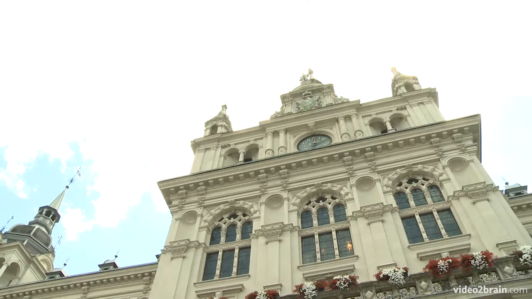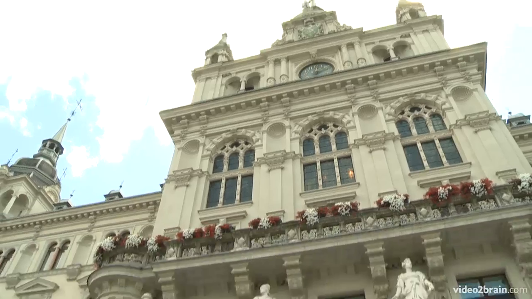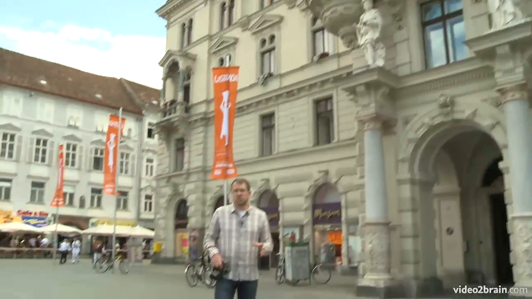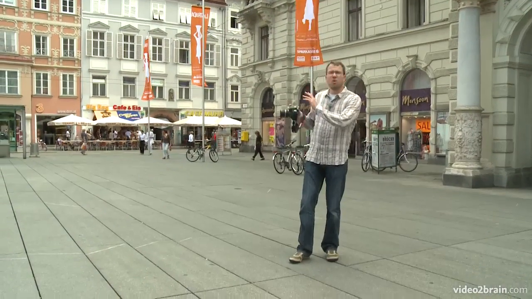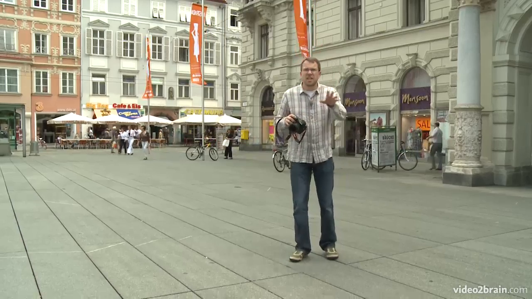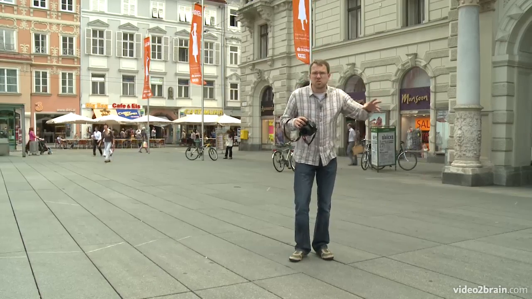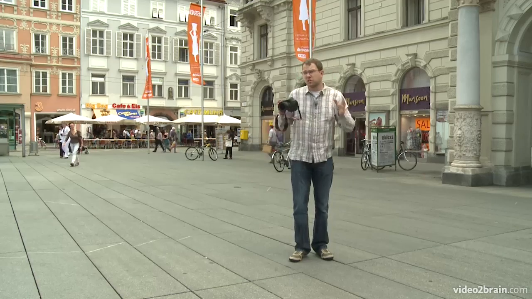You can find a wide variety of subjects in any town square, really, and I found this one to be especially good. There are many buildings here that are ornately fashioned. I've got a variety of different subjects. I found some bicycles earlier that I was able to photograph, and a lot of interesting people.